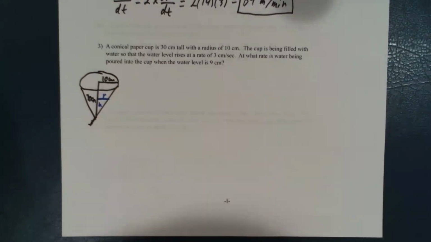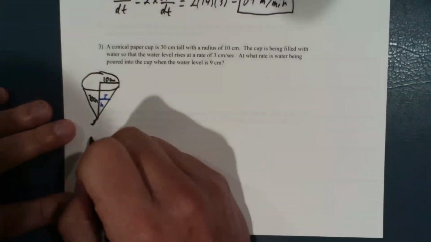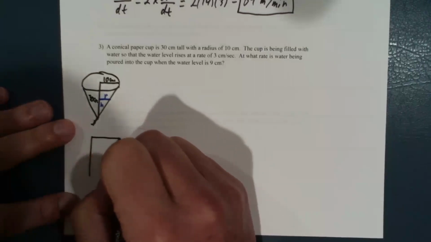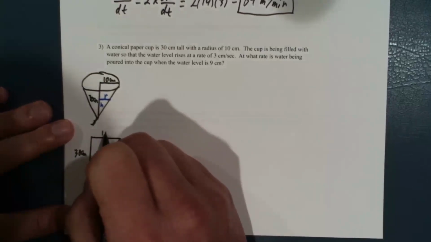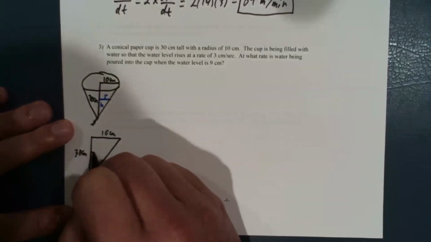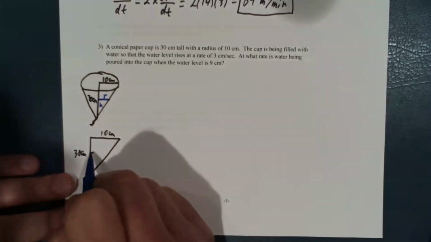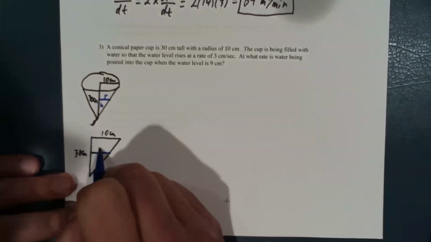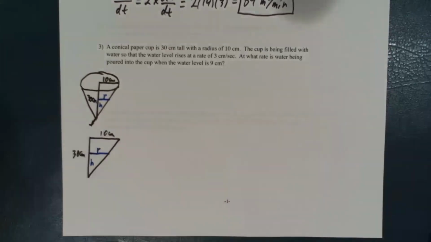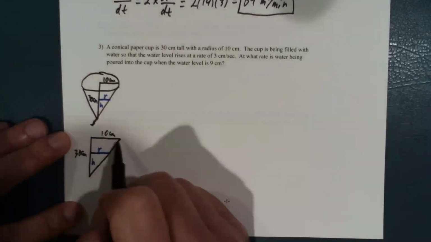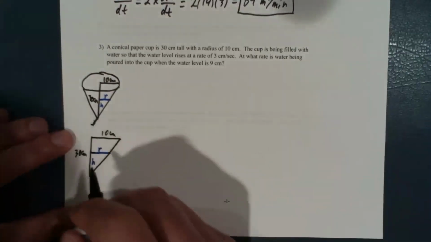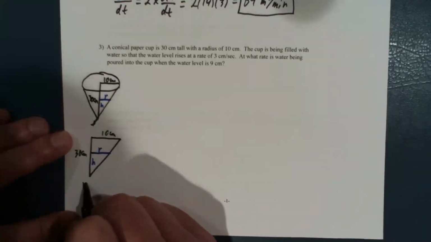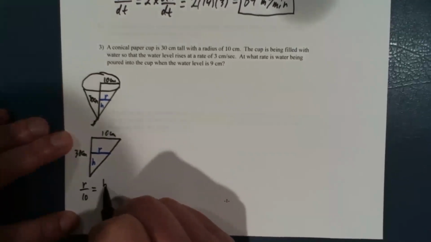And I want to draw the triangle out so we can clearly see it. This is 30 centimeters, 10 centimeters. And then we have our generic, let's use the blue, the generic R and the generic H. I'm hoping that you can see that we have similar triangles. We have a small triangle here, and we have the larger triangle here. So in this case, R is to 10 as H is to 30.